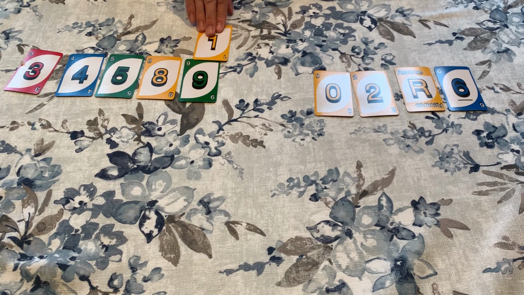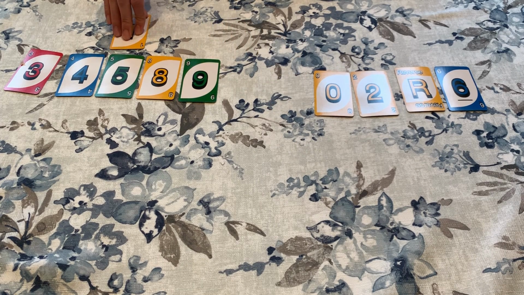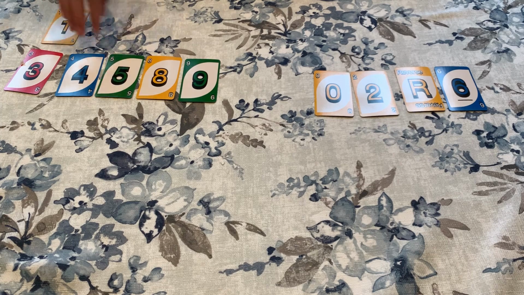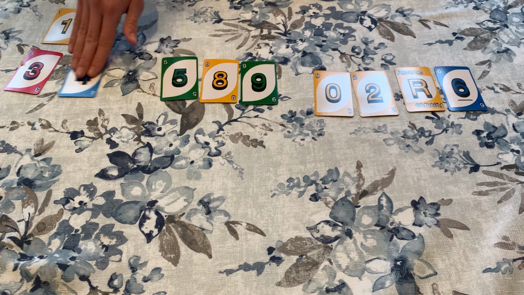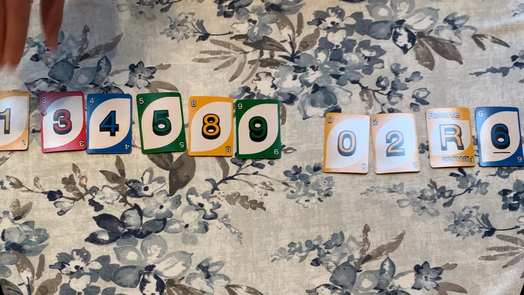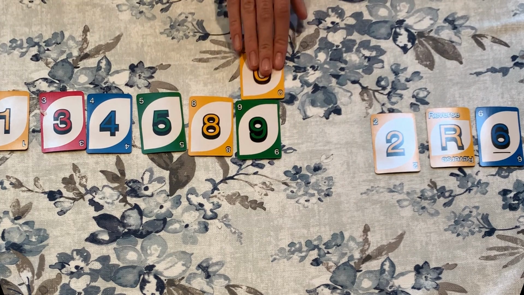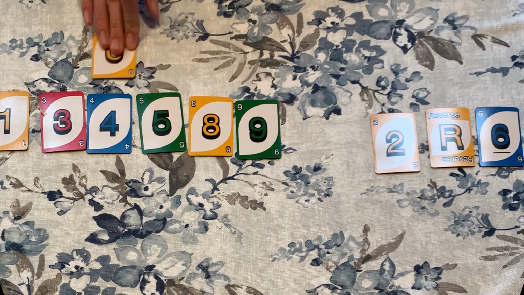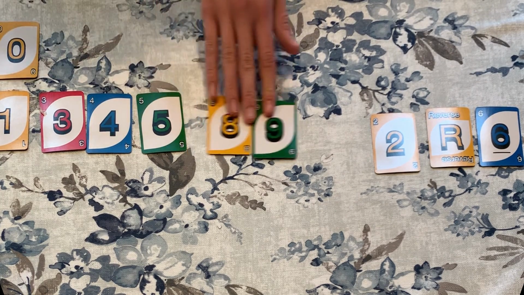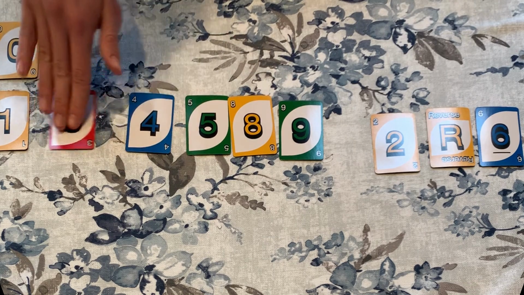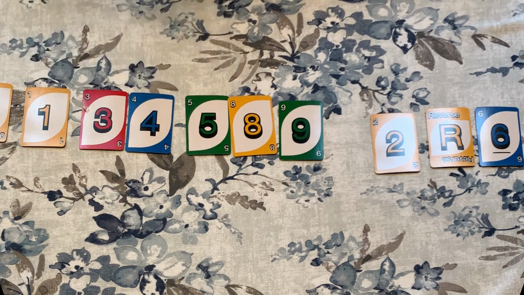A 1 is smaller than a 9, smaller than an 8, smaller than a 5, smaller than a 4, smaller than a 3. 0 is smaller than a 9, 8, 5, 4, 3, and a 1. So it's inserted at the very last element of the array.